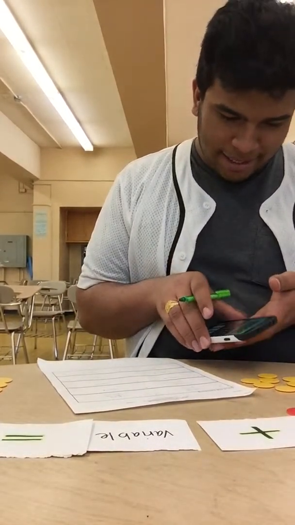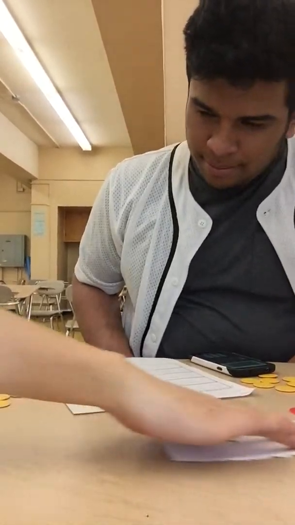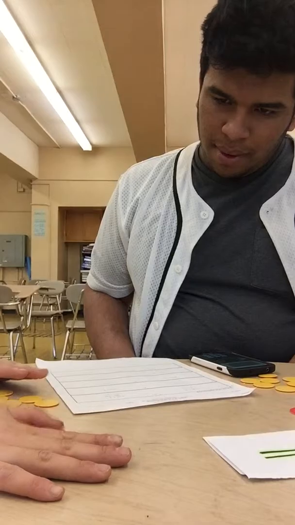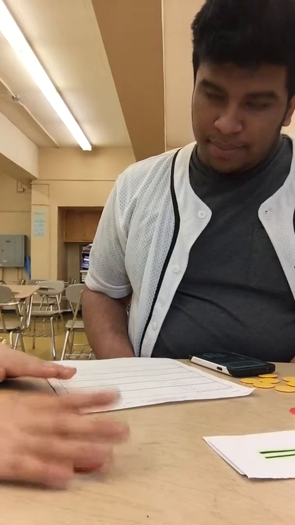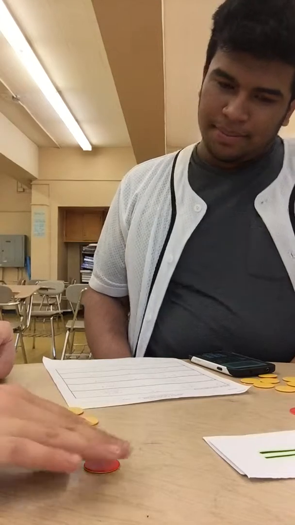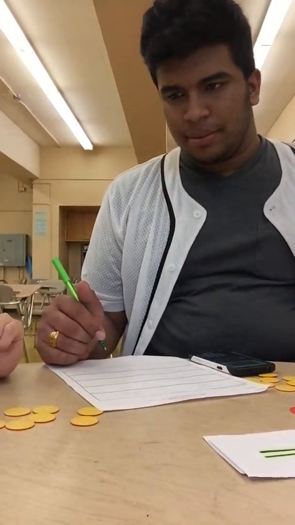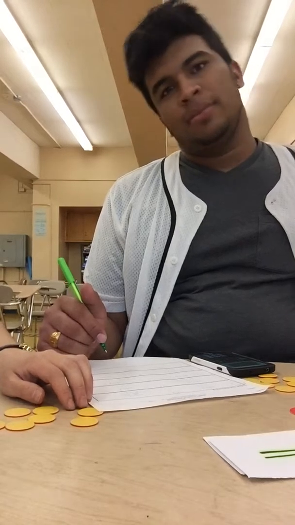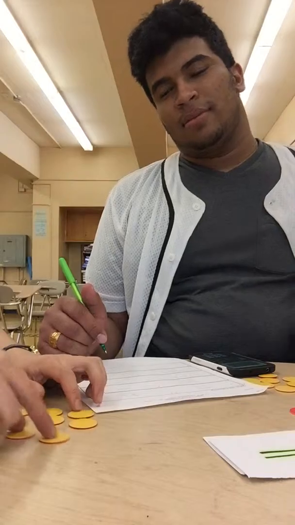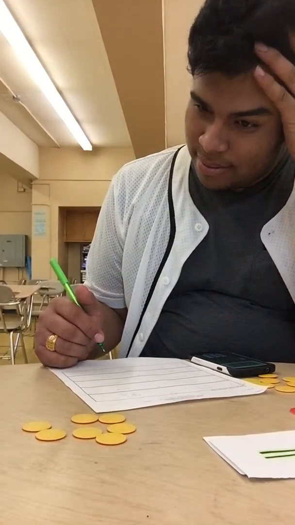We can even do it with these chips, right? So you're essentially saying -2, with these red chips, plus 9. So the -2 is going to take away some chips from the +9. So you have 7 yellow chips.